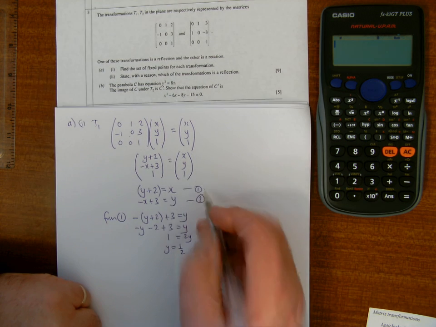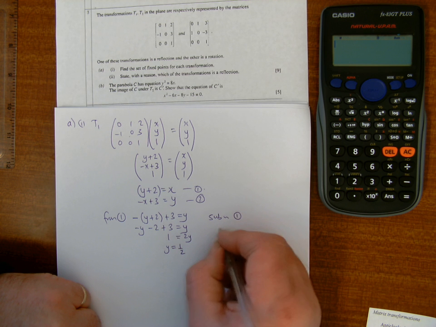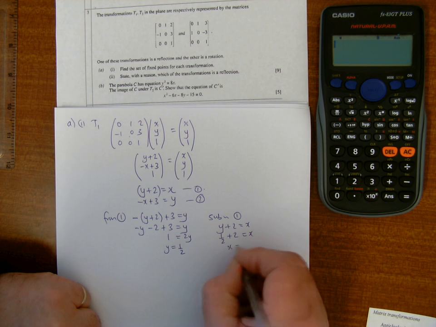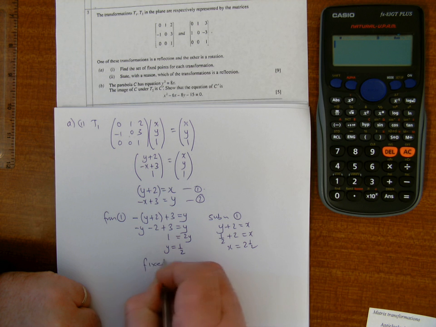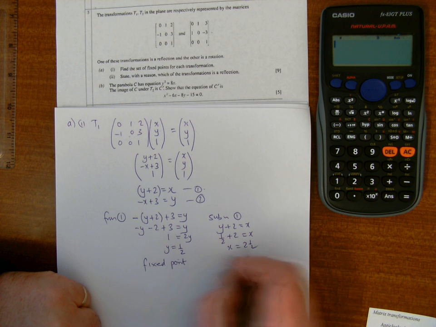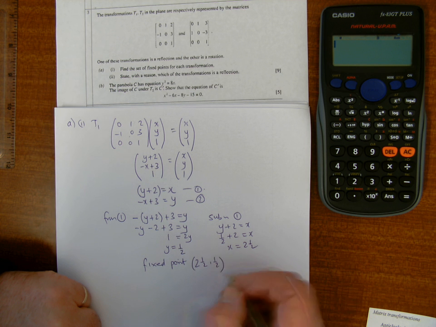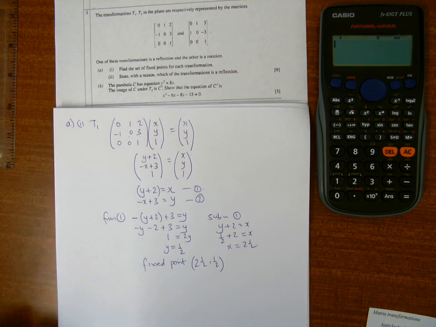Then substitute into the first equation: y plus 2 is equal to x, so a half plus 2 is equal to x, so x is equal to 2.5. I've only got one fixed point, the coordinate (2.5, 0.5). So T1 has just one fixed point.